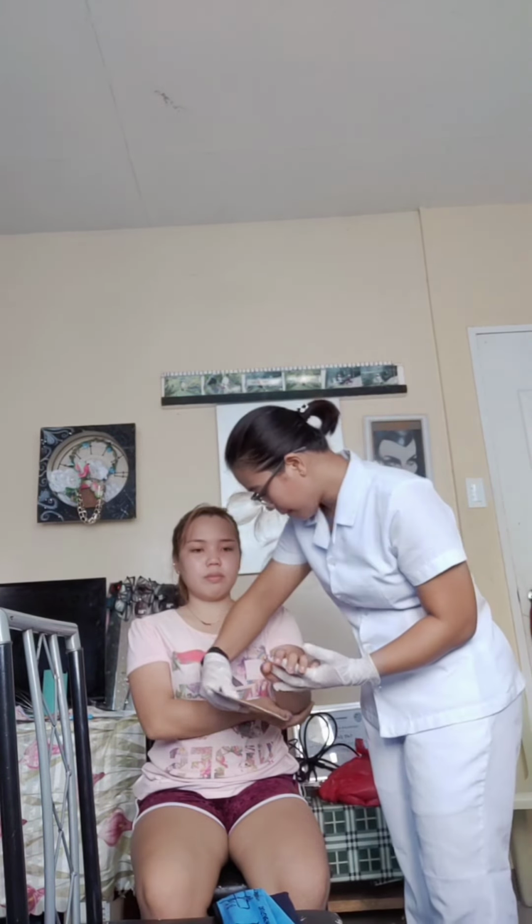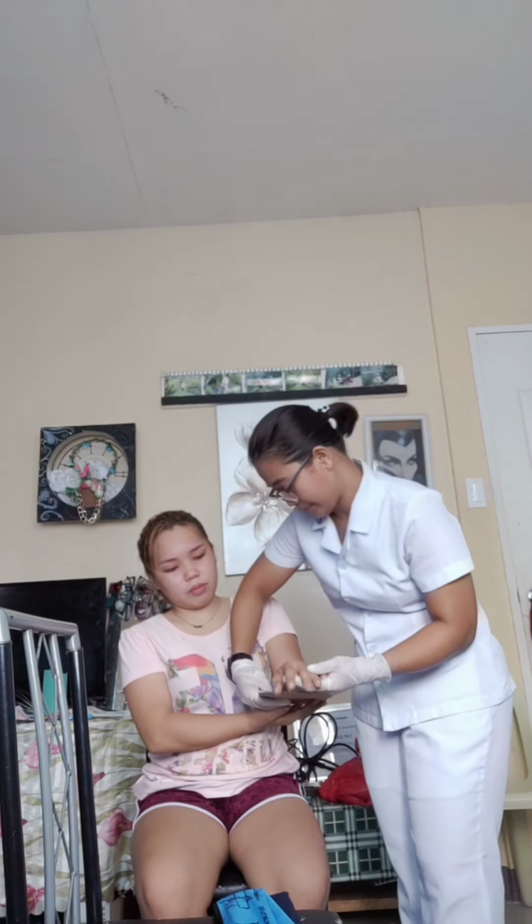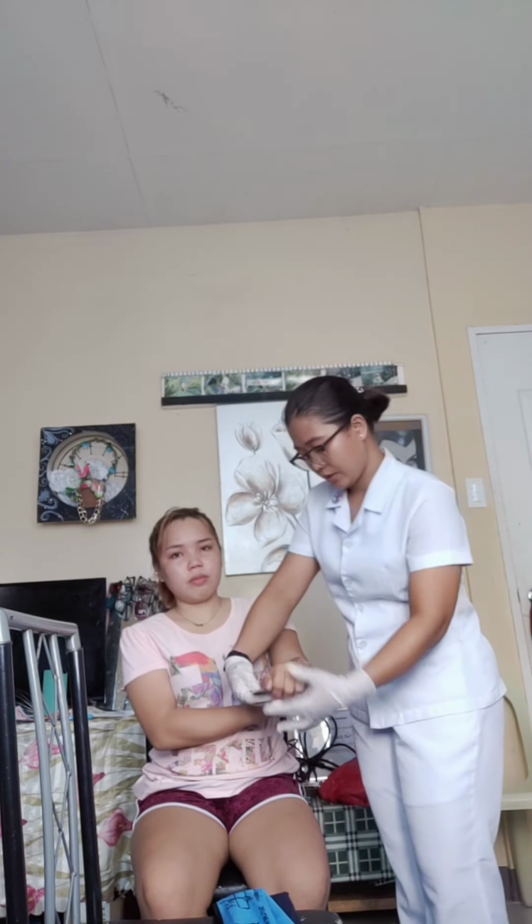After this, we will place an appropriate size rigid splint or board under the injured part. Pwede gunitan nila. After that, this is to provide the amount of immobilization to the affected area. We will secure bandages above and below the fractured area.